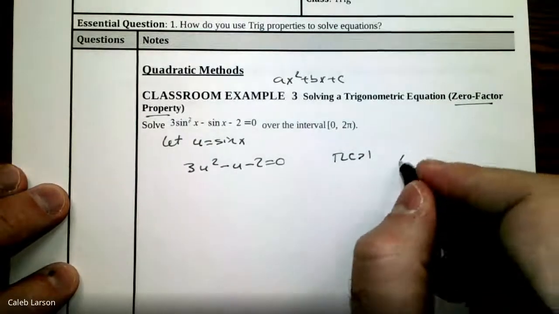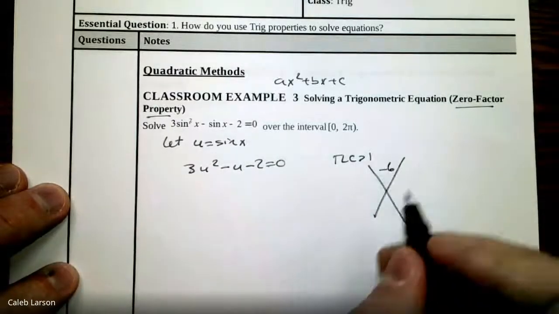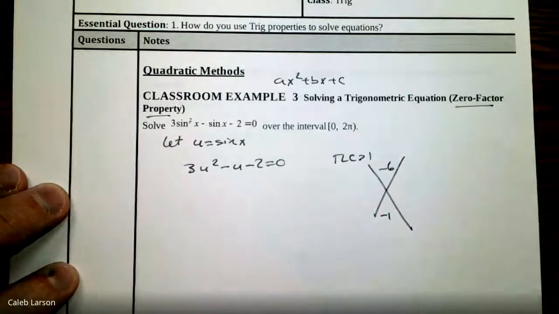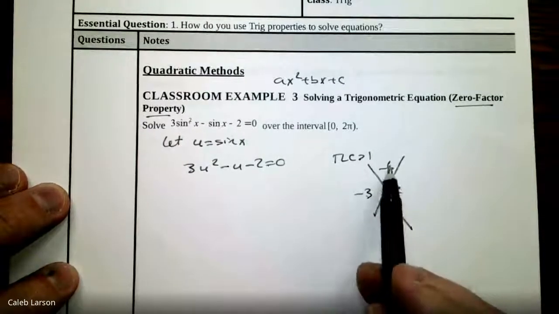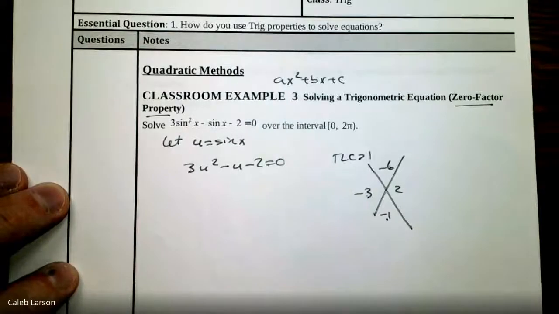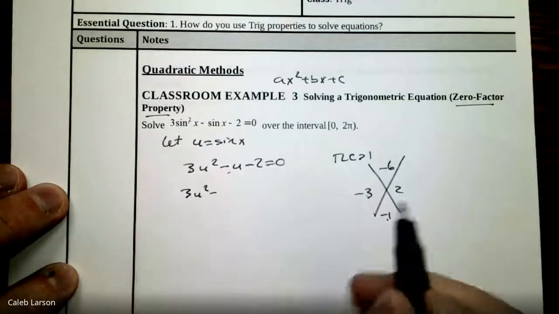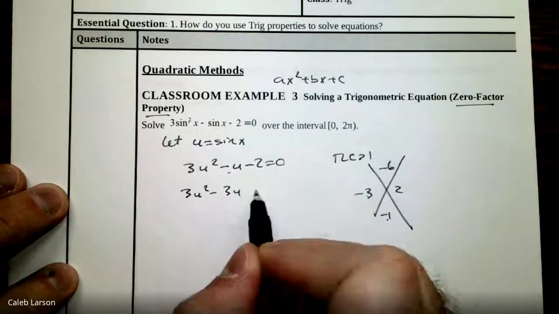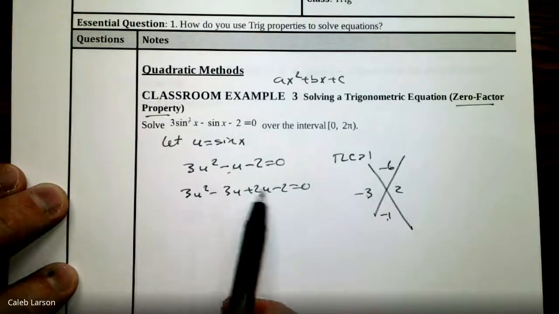The idea was that we had a little x. The two numbers multiply to -6 and add up to -1. So what we're looking for is -3 and 2, because -3 times 2 is -6, and -3 plus 2 is -1. You may have never seen this, but this is how we factor. And now you can rewrite that middle term as -3u plus 2u. This is still -u, nothing has changed.